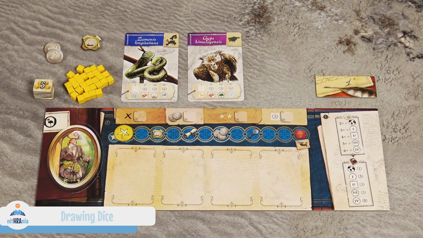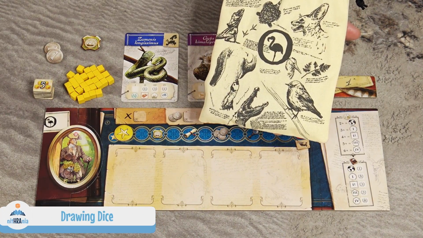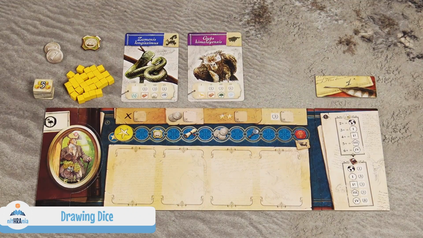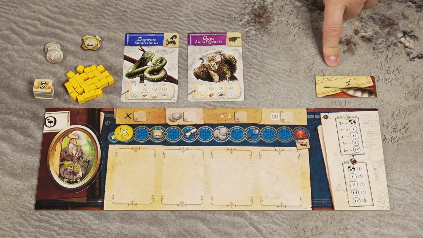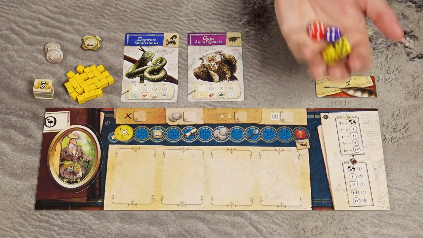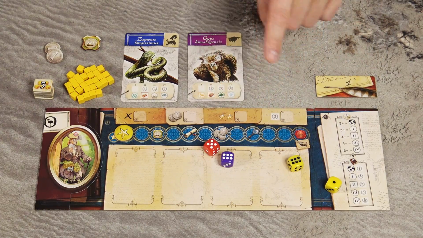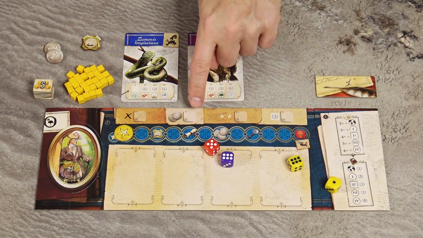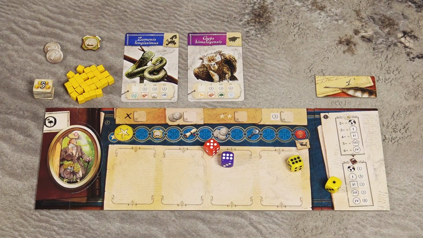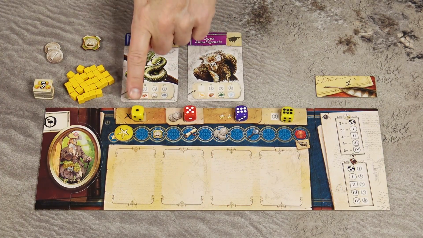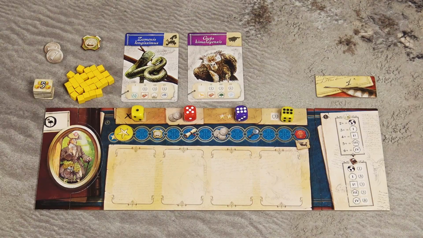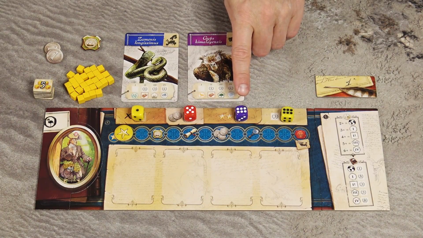Then, if you haven't done so yet, return all the dice into the bag, and then starting with the first player and continuing clockwise, each player will randomly draw 4 dice from the bag and roll those dice. Place each die in one of these 4 spaces at the top of your player board. You can distribute them any way you want, so each die can be placed in any spot. However, each space can only contain 1 die.